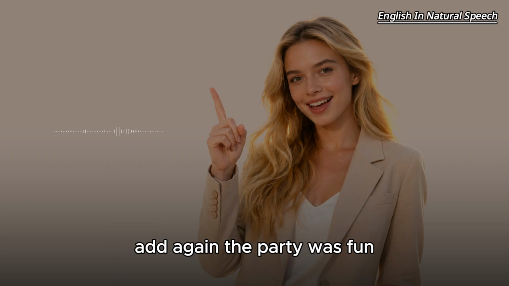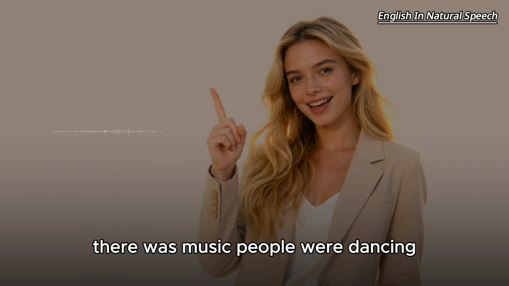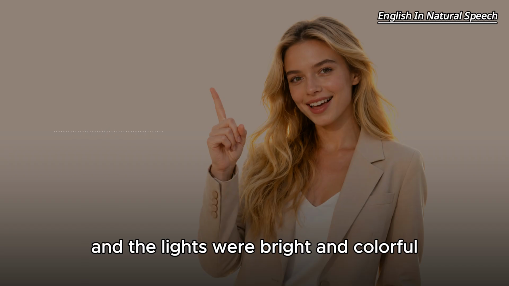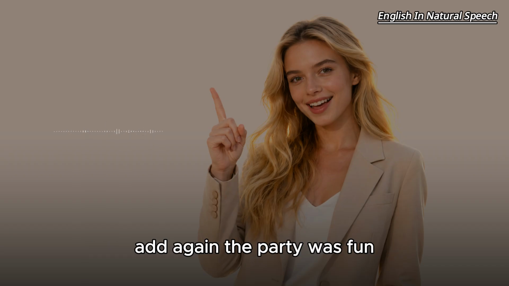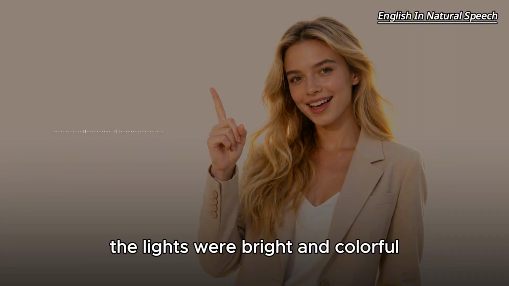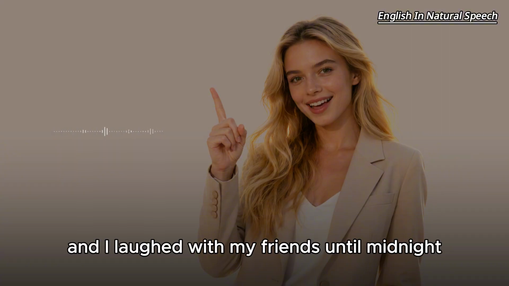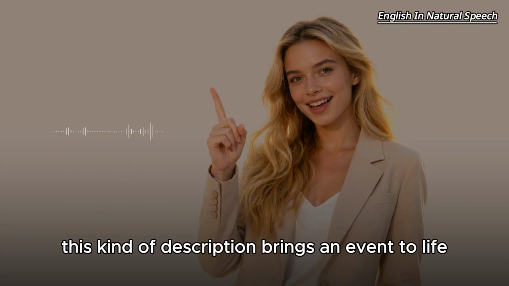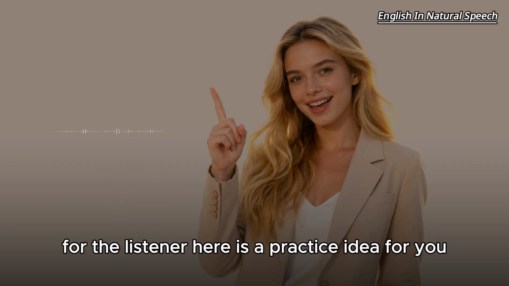Add again. The party was fun. There was music. People were dancing and the lights were bright and colorful. Add again. The party was fun. There was music. People were dancing. The lights were bright and colorful. And I laughed with my friends until midnight. This kind of description brings an event to life for the listener.